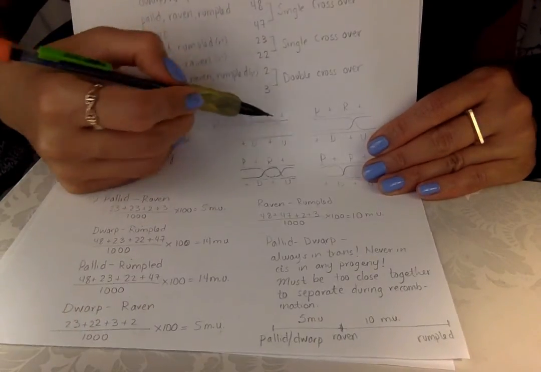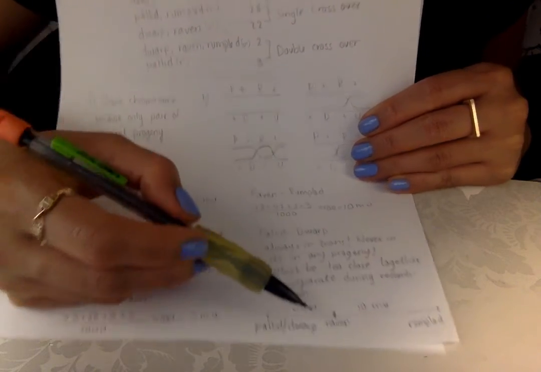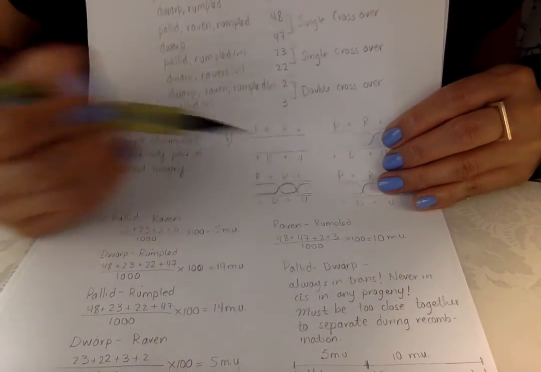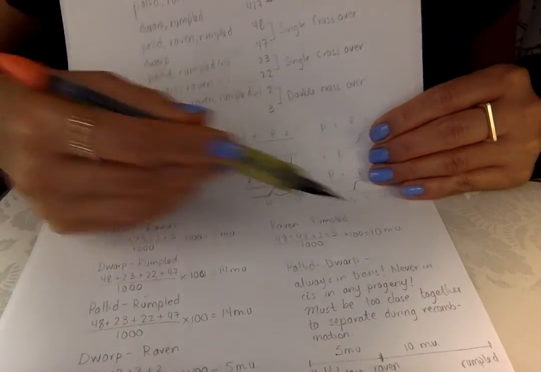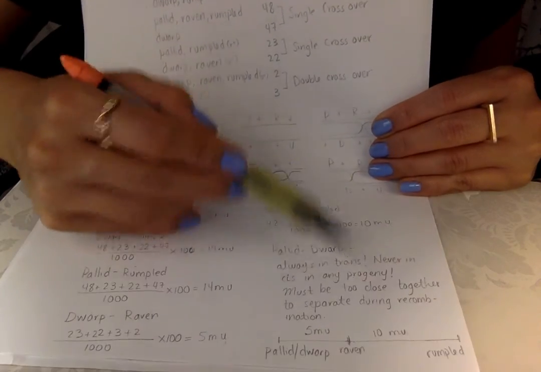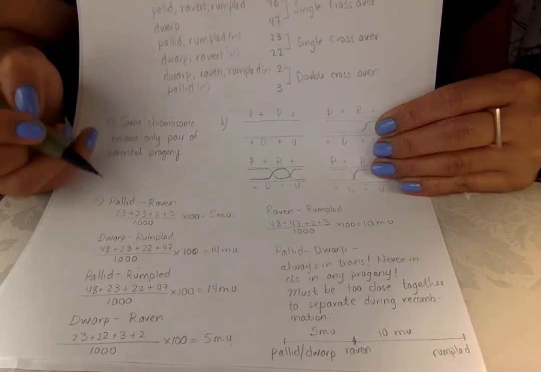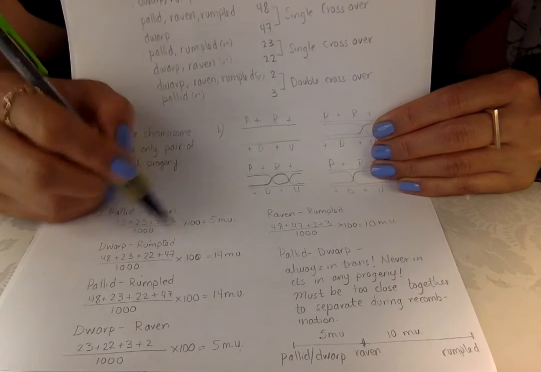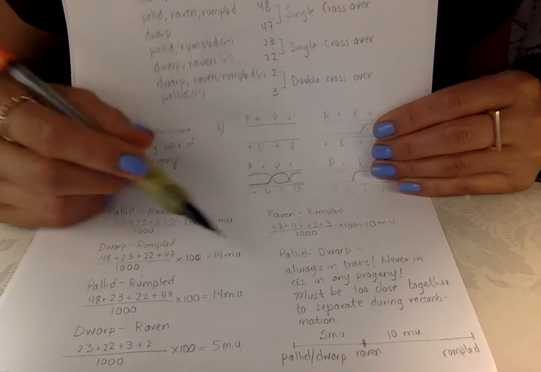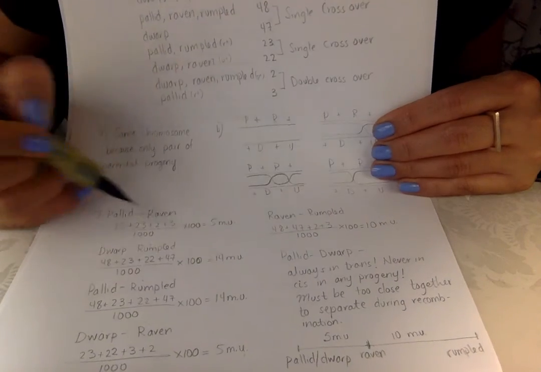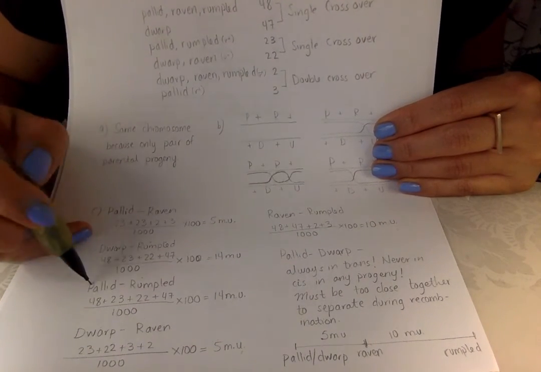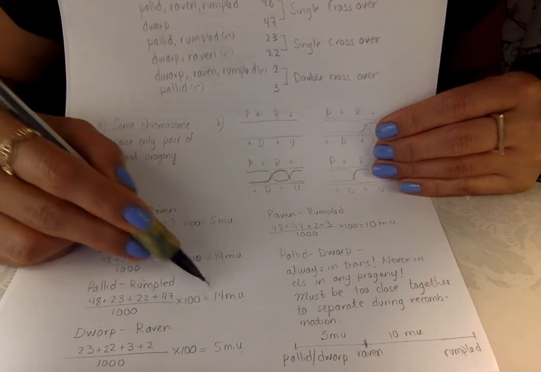And then you look at the rest of them and you see the same pattern. So raven and rumpled, you've got 10 map units, right? And then you look at dwarf and rumpled, you've got about 14 map units. Okay, that kind of adds up, fine, right? And then pallid and rumpled, again, 14 map units.